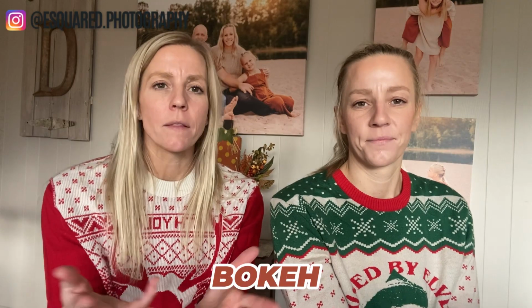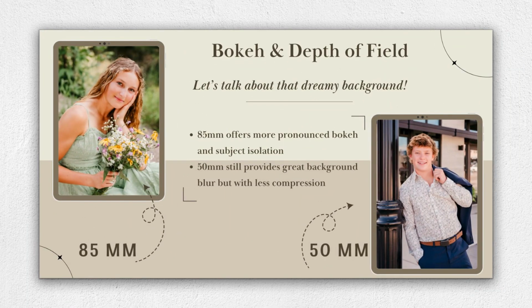Okay, so Emily had previously mentioned bokeh. So let's talk a little bit about bokeh and depth of field. This all has to do with that dreamy and creamy background that you can get. So like we had said before, the 85mm offers more pronounced bokeh. That doesn't mean the 50 doesn't offer it at all, but it does allow a little bit more dreamy and creamy background. The 50mm still provides it, but you can see the comparison here. There's a little bit more bokeh in the background with the 85 than the 50.